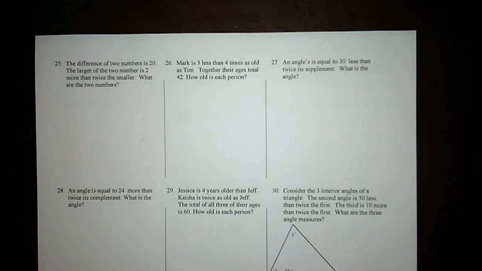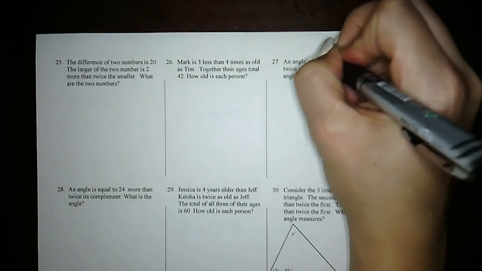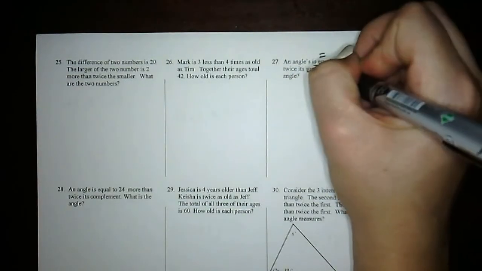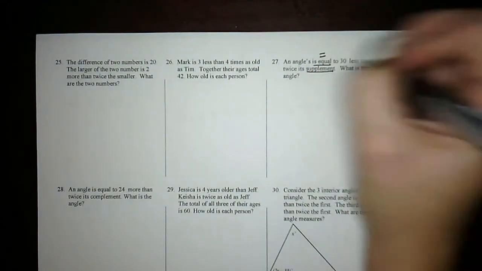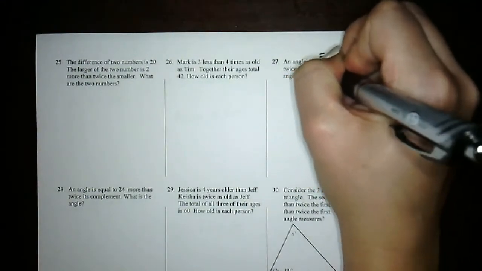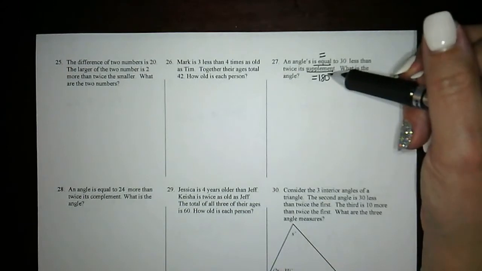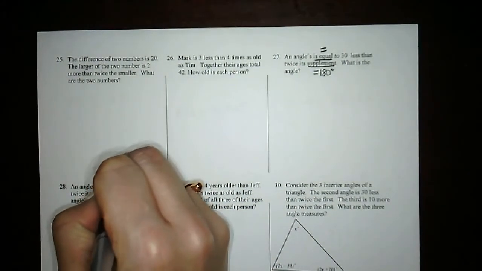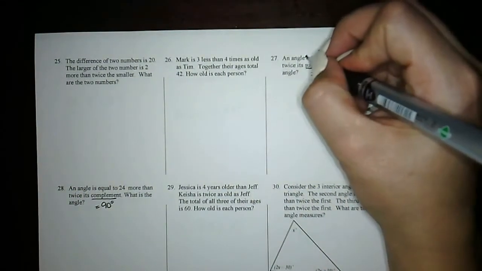An angle is equal to 30 less than twice its supplement. Supplementary angles equal 180. This goes back to geometry. So 180 degrees is supplementary. If we look at 28, complement is 90 degrees. So an angle is equal to 30 less than twice its supplement.